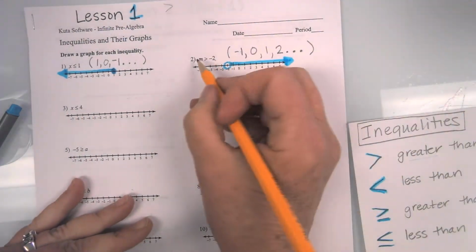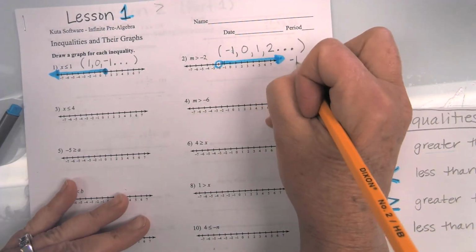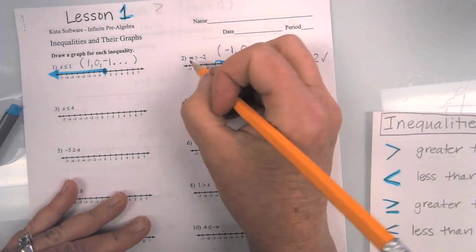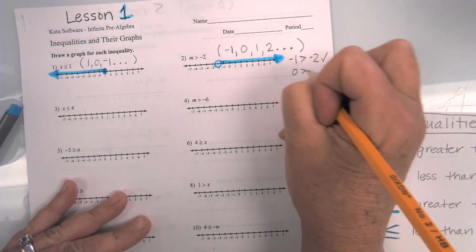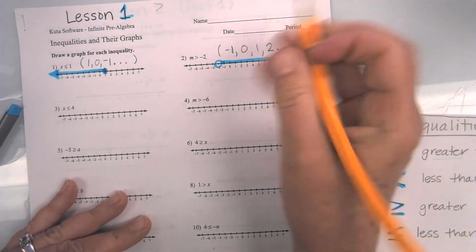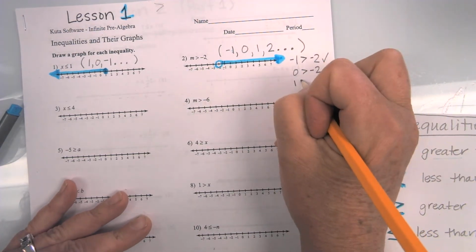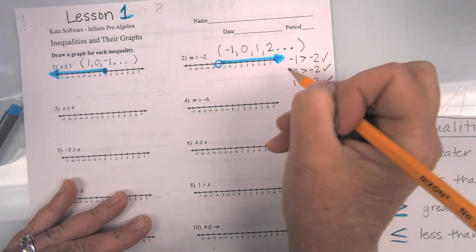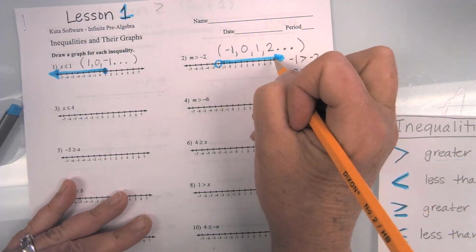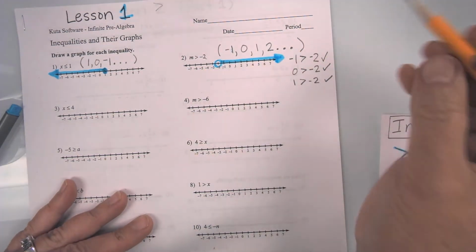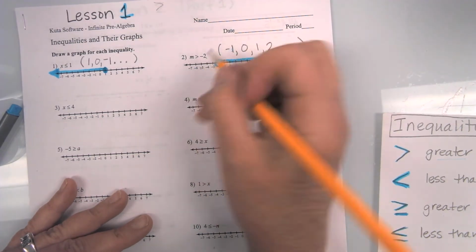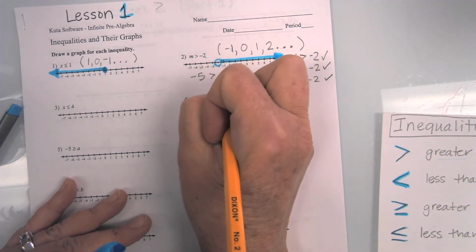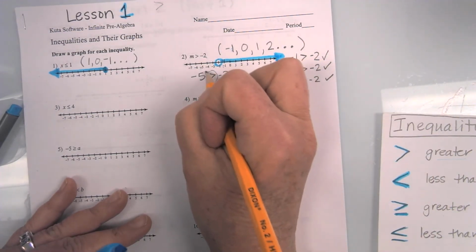Because what I want you to notice is if I put in -1 is greater than -2, that's true. If I put in that 0 is greater than -2, that's also true. I can say that 1 is greater than -2, and that's true. And I could go and give all of these values greater than -2. Now, notice that if I chose, let's say if I put in -5, -5 is greater than -2. That is not true.